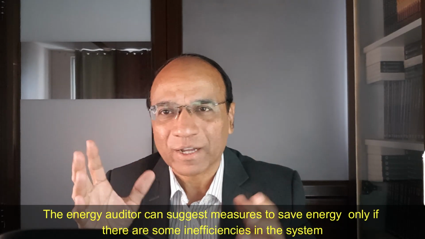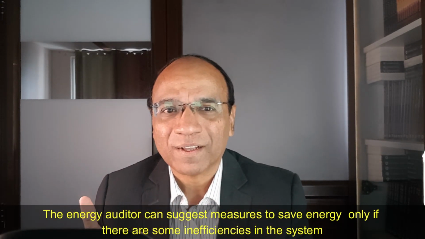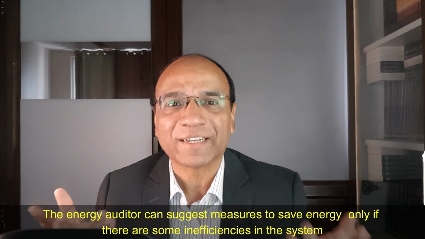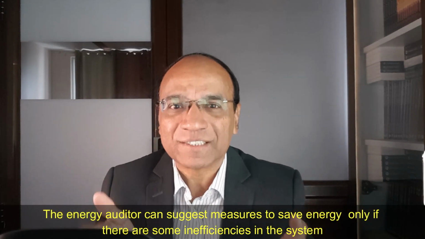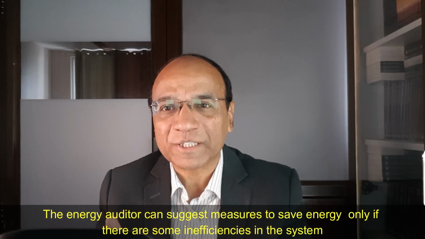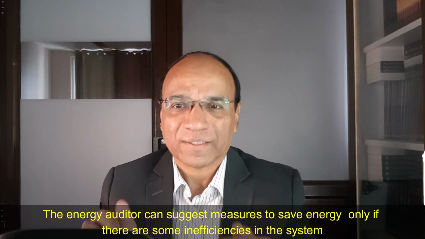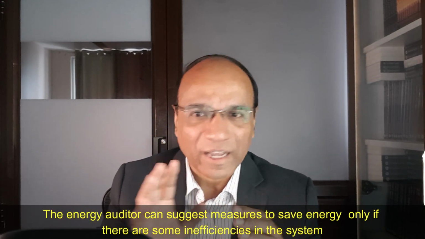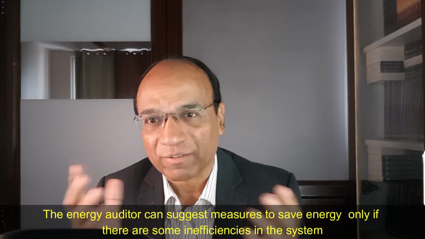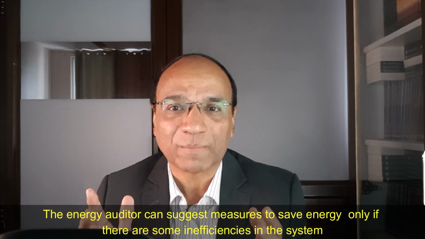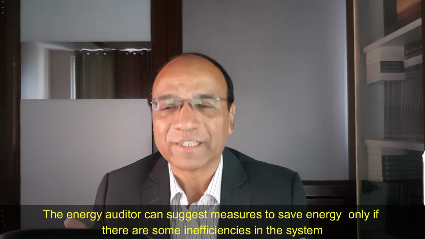See, the energy auditor is not a magician. He cannot create savings out of nothing. There has to be some inefficiency either in the design or in the operation or in the construction somewhere. Then he will save something. If everything is efficient from day one and the facility is being operated in a very efficient manner, then he can't do anything much in that facility.